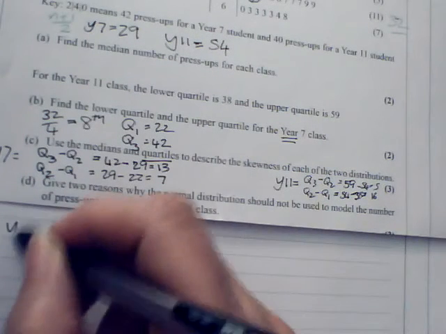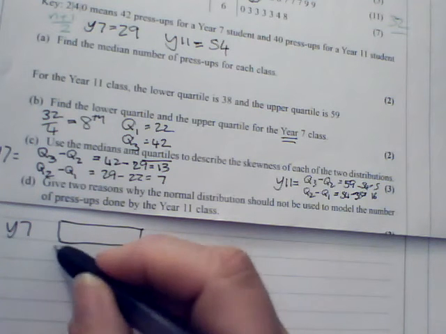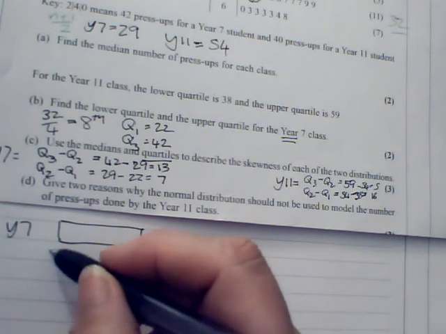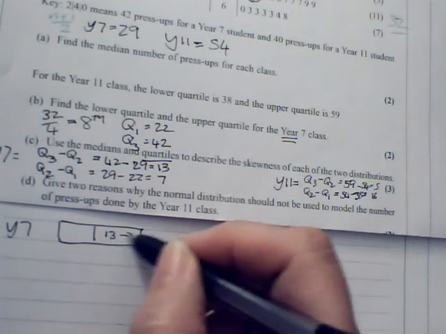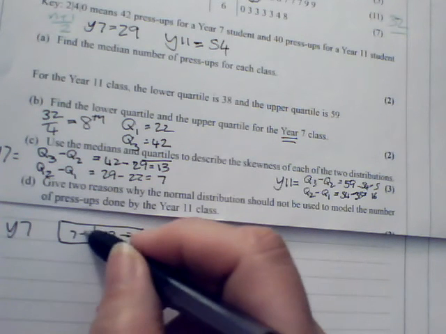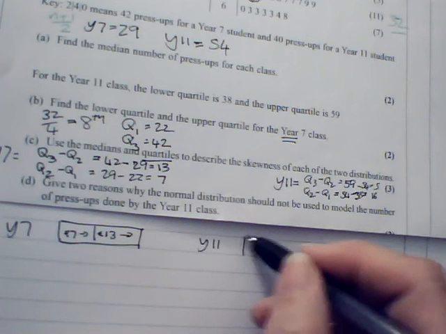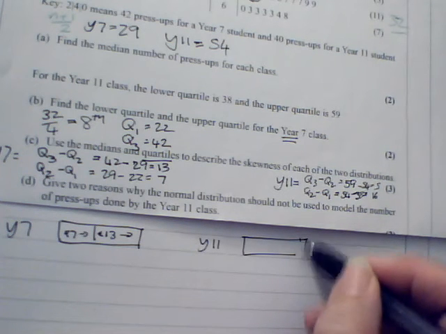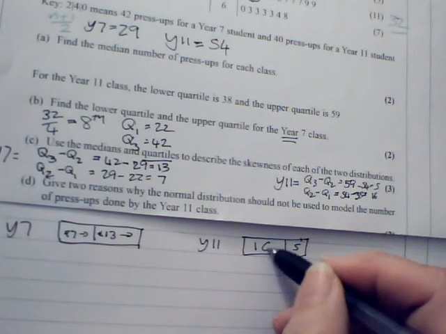So for my year 7s, if I had to draw a box plot, we've got 13 over here and 7 there. And my year 11s would look like I've got 5 there and 16 there.